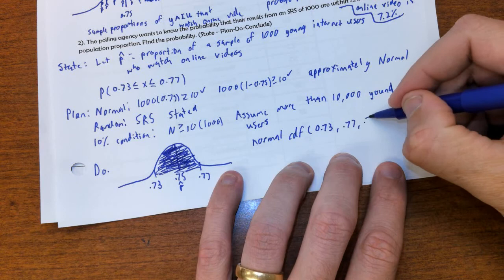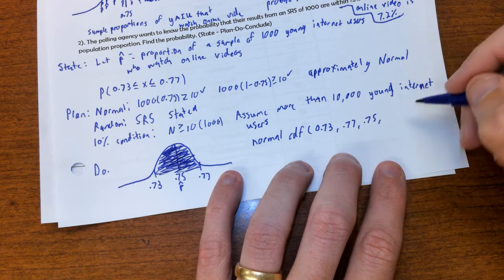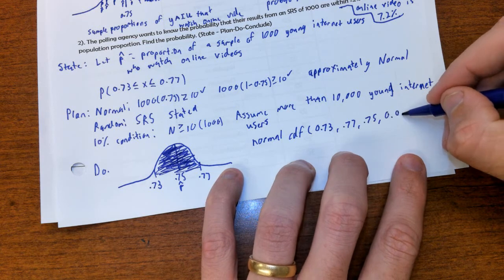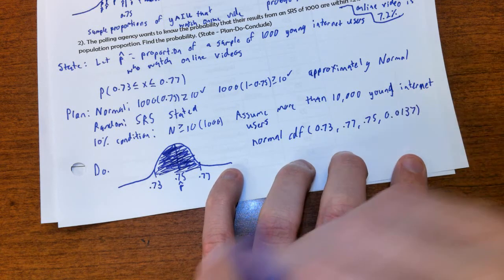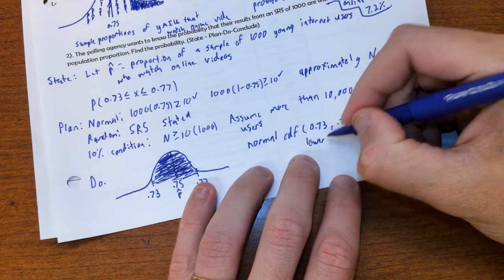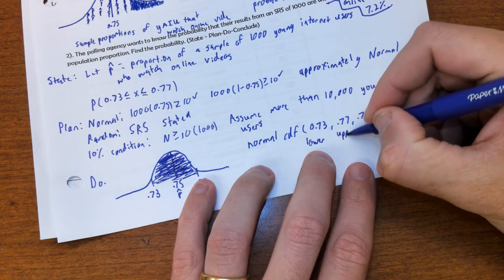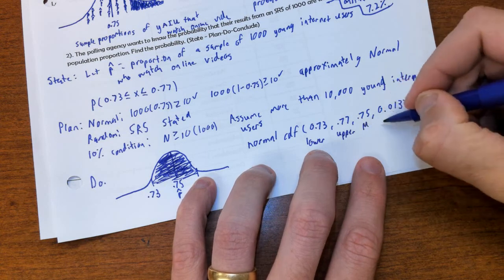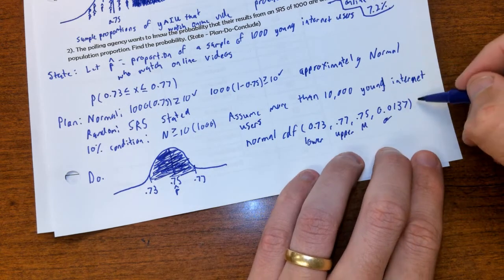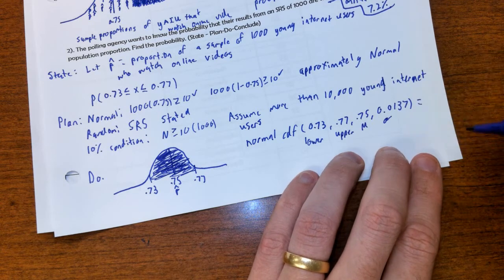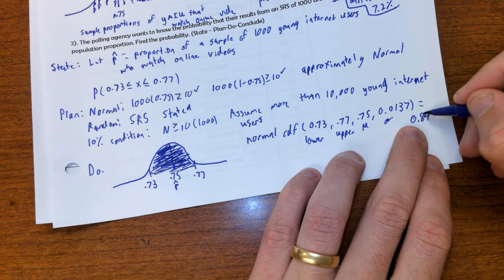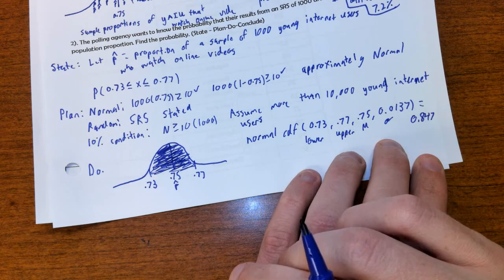Our mean is 0.75, and our standard deviation is 0.1037. When we calculate that out, we are going to get about 84.7%.